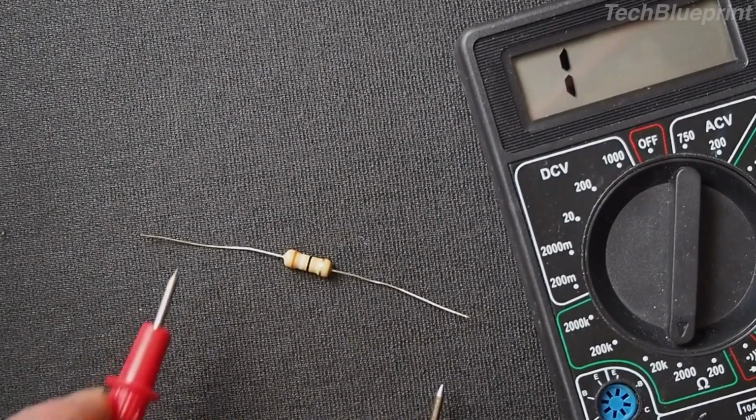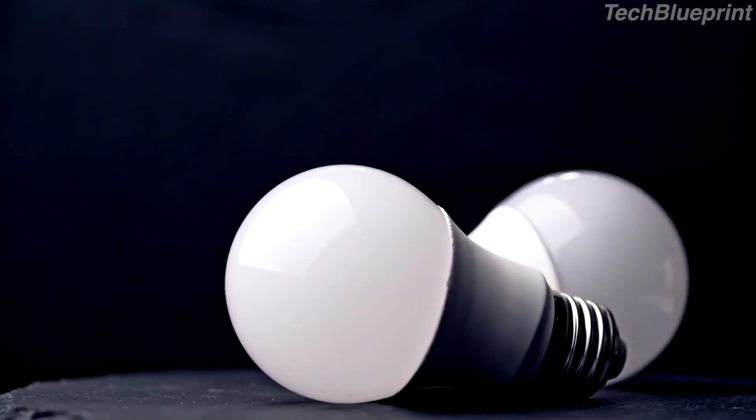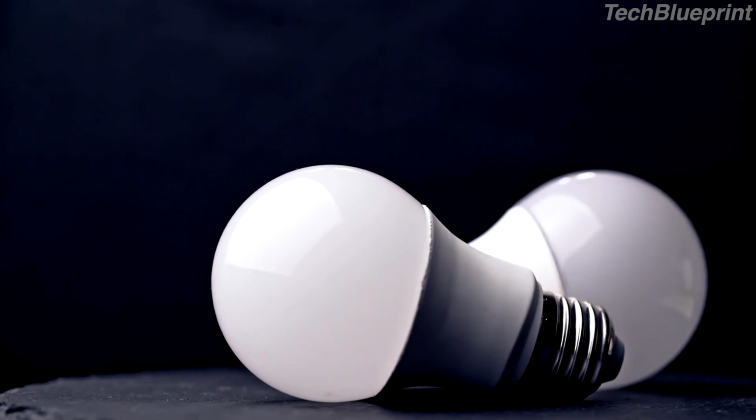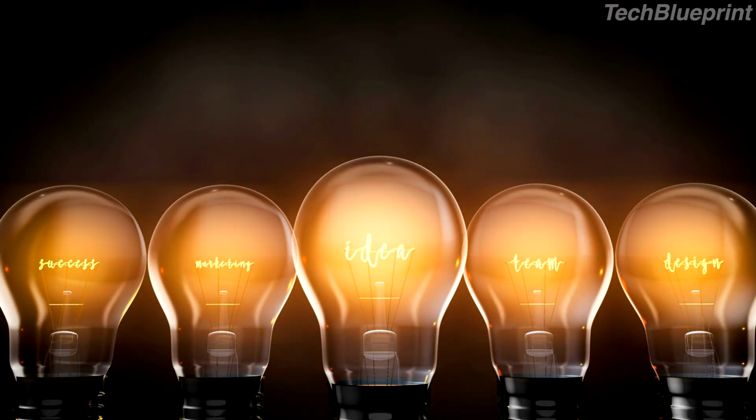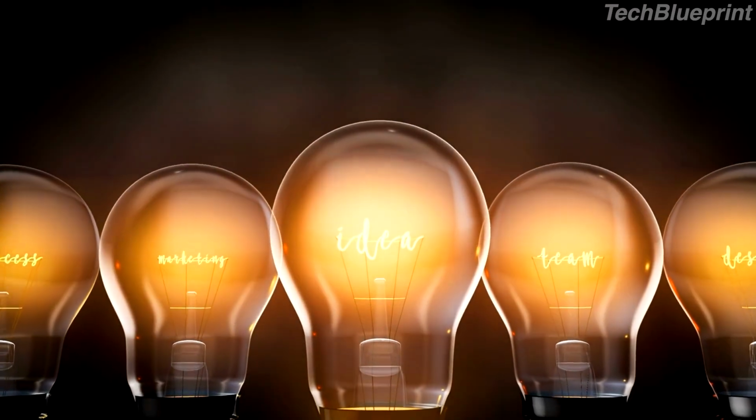Choosing the correct resistor value is crucial. Too much current can damage the LED, while too little may result in insufficient brightness. Understanding these components is key to building successful LED projects.